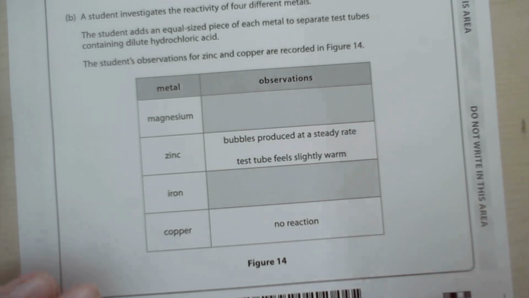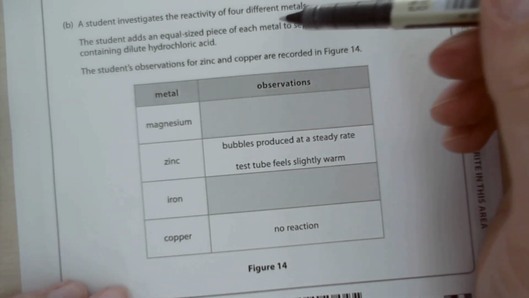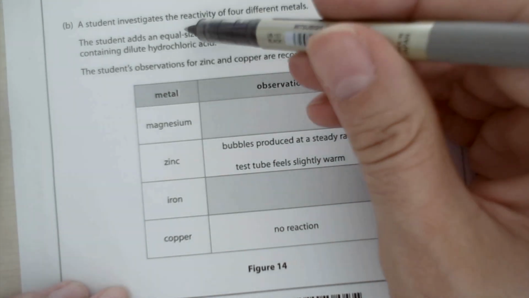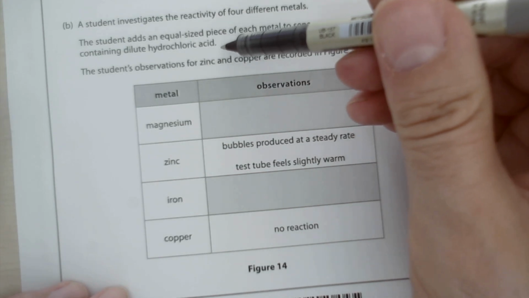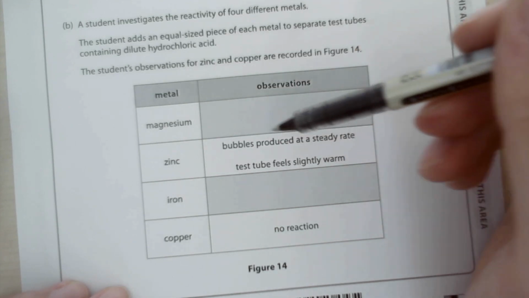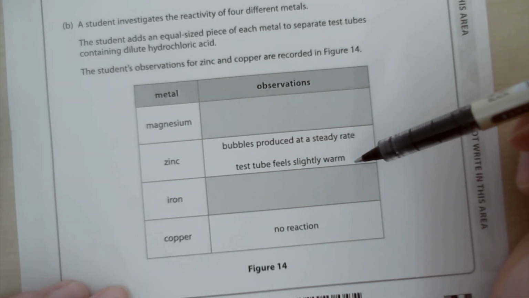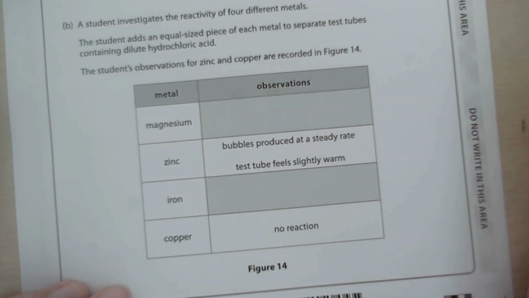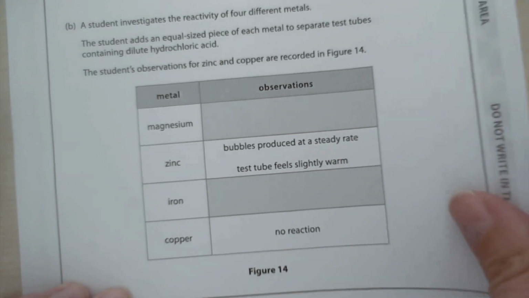The student has added different types of metal to dilute hydrochloric acid, and they've recorded their observations. For zinc, some bubbles are produced at a steady rate and it gets slightly warm, and copper does absolutely nothing, so they've written no reaction.